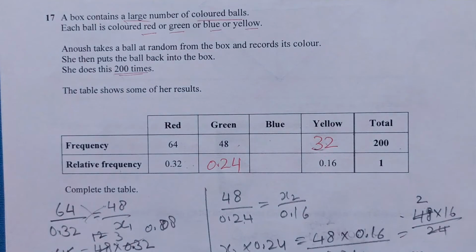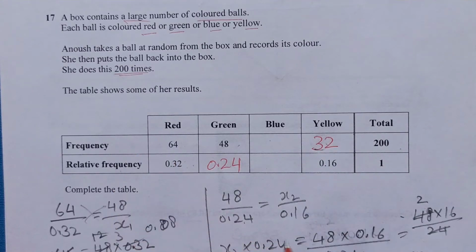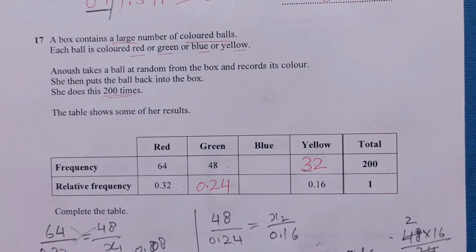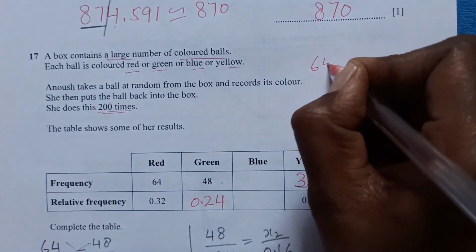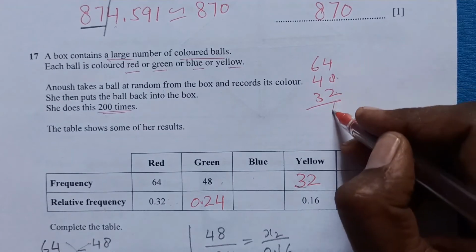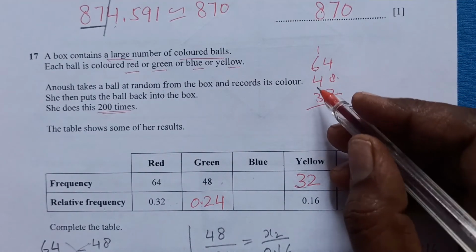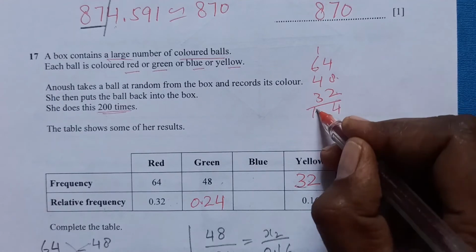So this is 32. Now you see here we have the total. Total is 200. So you can add them together and subtract from 200. So 64 plus 48 plus 32 is 144.